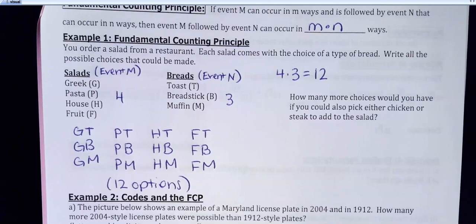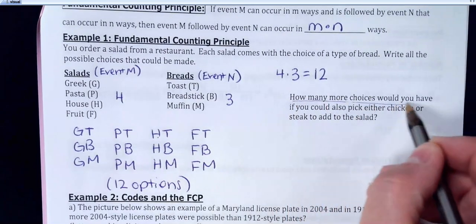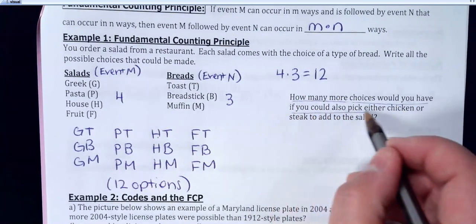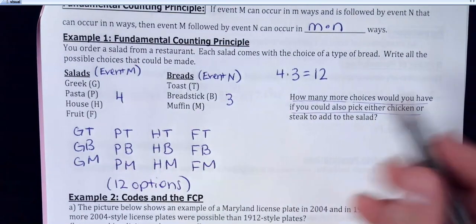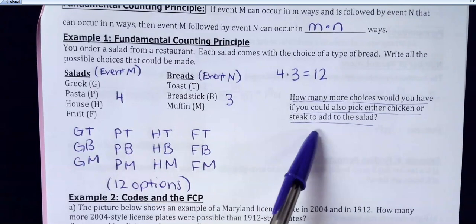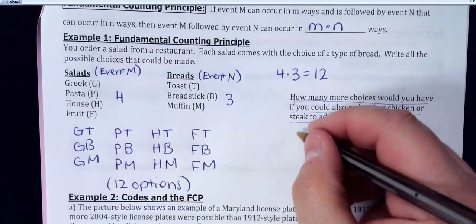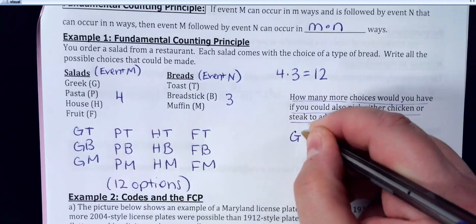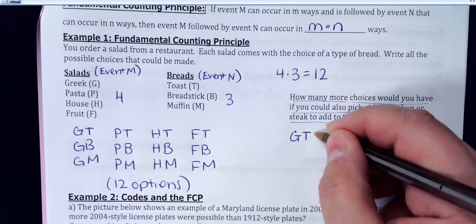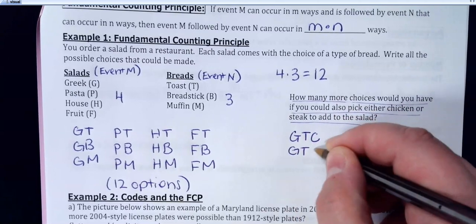Okay, and then to the side here, this just says, how many more choices would you have if you could also pick to put on your salad chicken or steak? So if I'm adding that into the mix, then with my salad, just as an example, let's say I got the Greek salad with toast, and then I could get chicken with that, or I could do Greek salad with toast, or I could do steak with that.